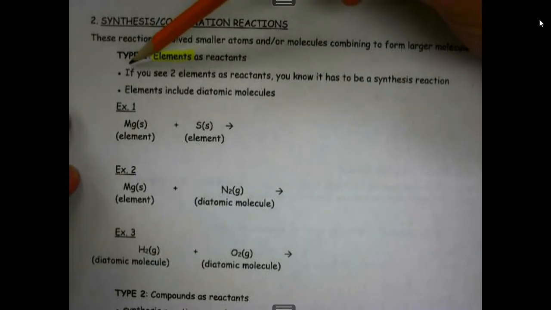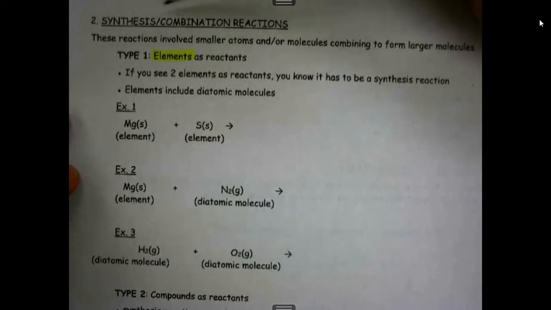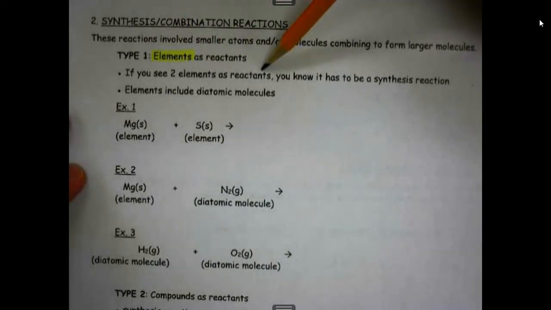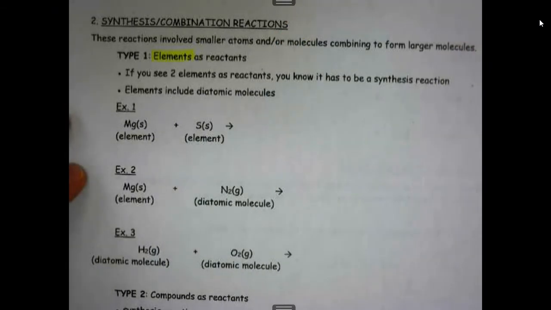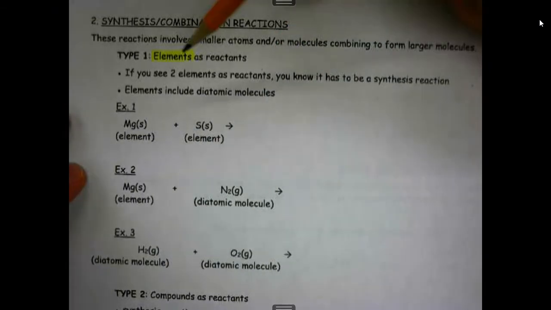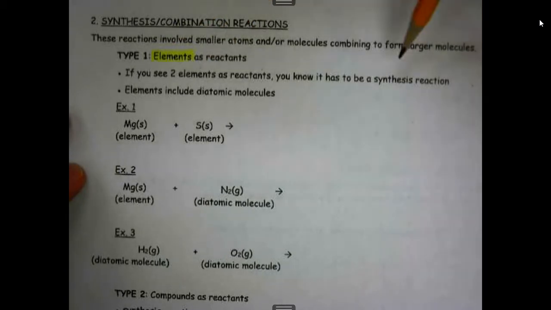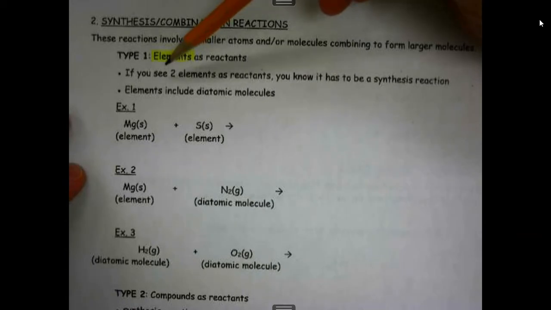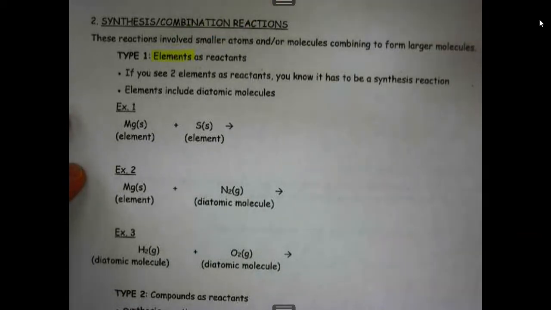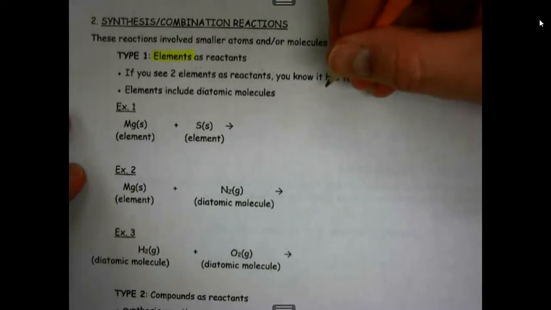So a heads up for this is that if you see two elements as reactants, you can't break an element down, right? And you can't have displacement when there's only literally two things there. So if you just see two elements as the reactants, you'll know automatically it's a synthesis combination reaction. But the key thing about this is that there's only one product.